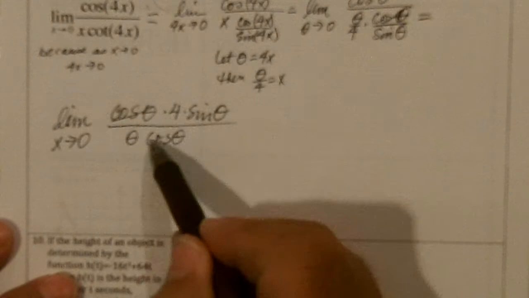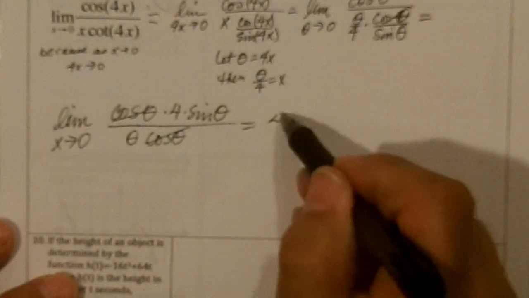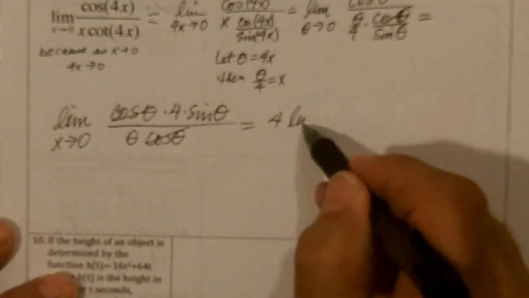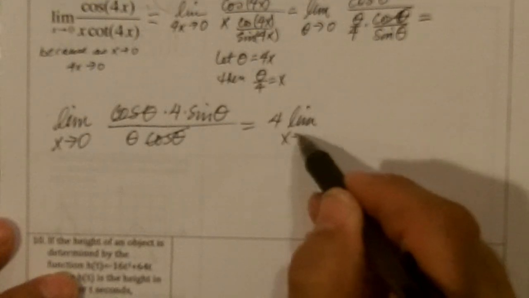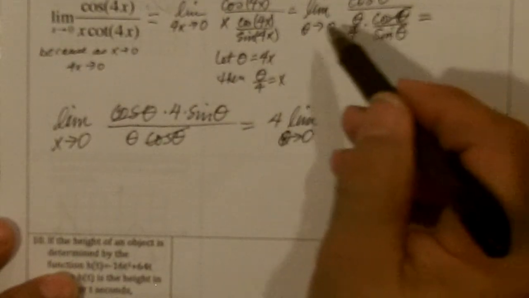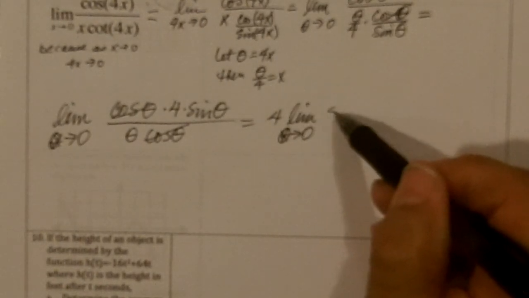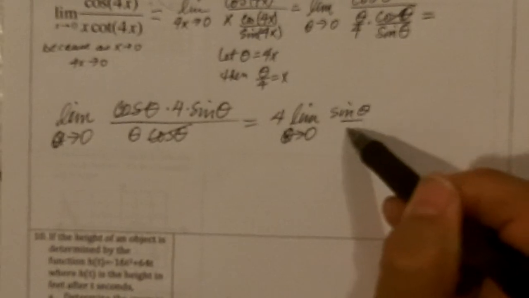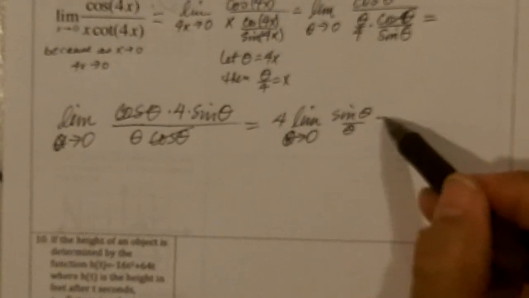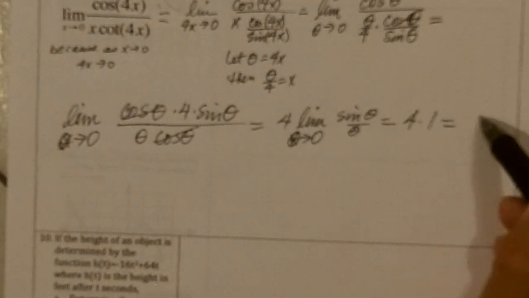Now, the cosine thetas cancel. The 4 comes out, and so we get 4 times the limit as theta approaches 0 of sine theta over theta, which we know this part is 1, so we have 4 times 1, which is 4.